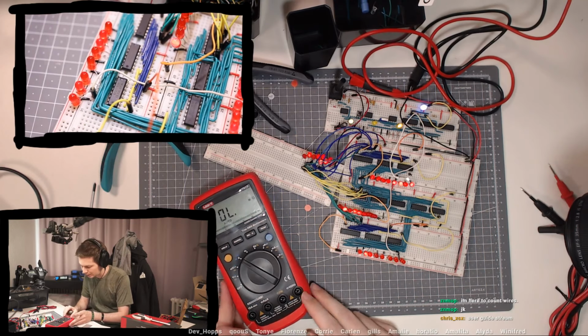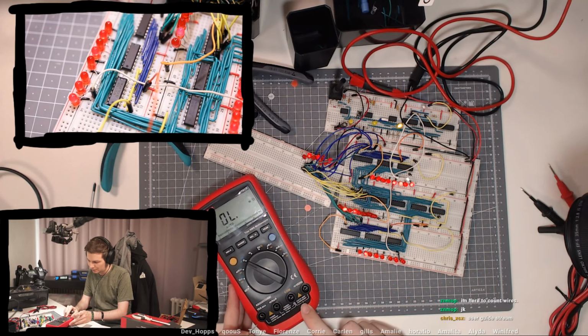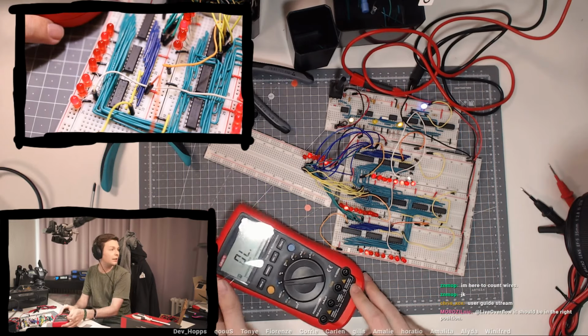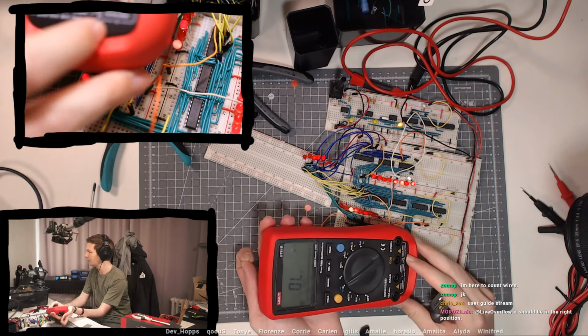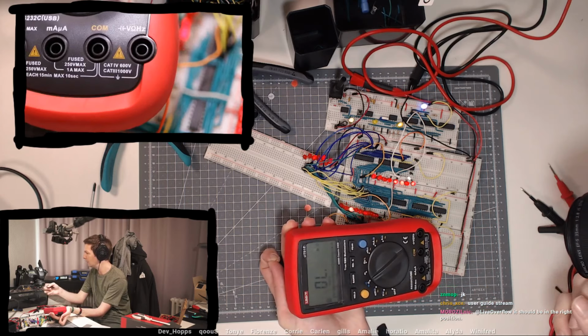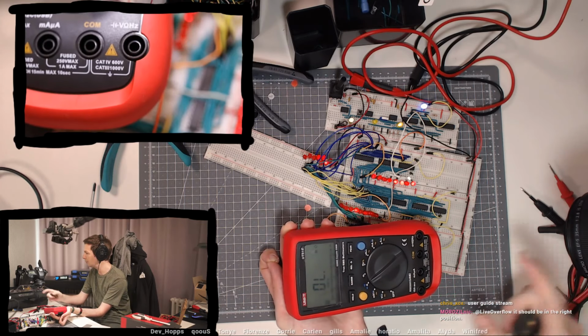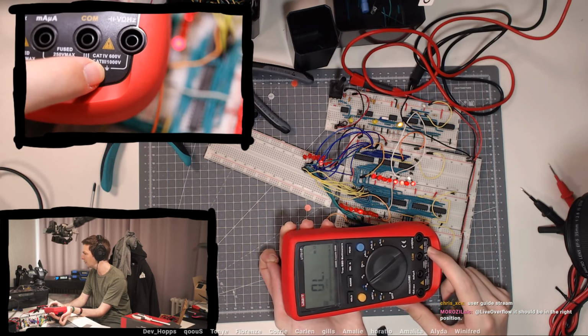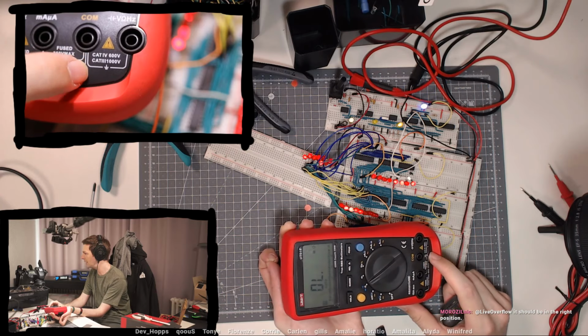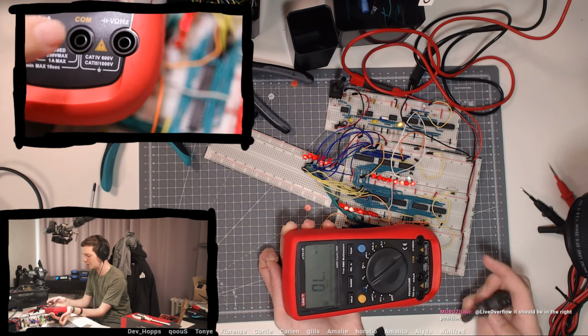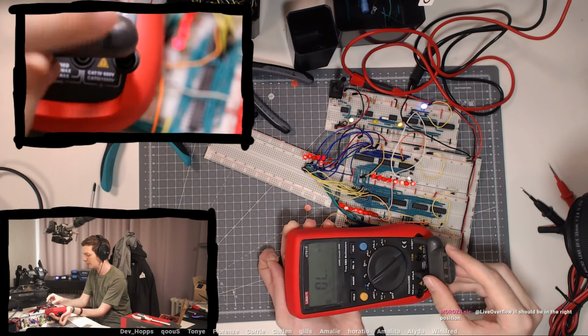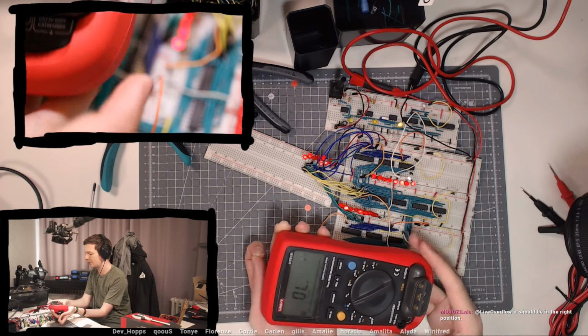Oh, now I just noticed. No, they are both ground. If you check here, this is the symbol for grounded, for ground. And so I assume because these are connected, both of them are ground. So this acts as a ground and can thus also be used to measure resistance.